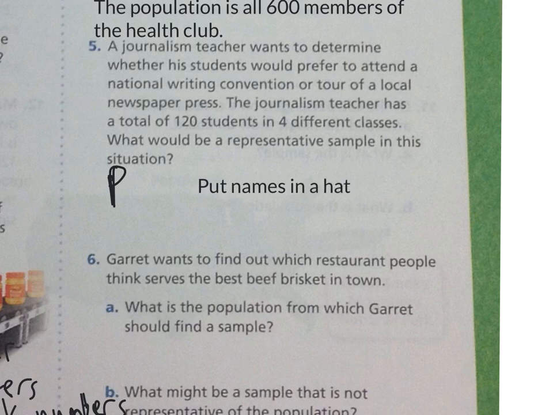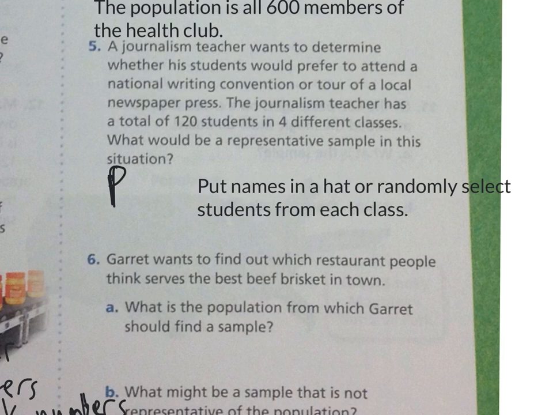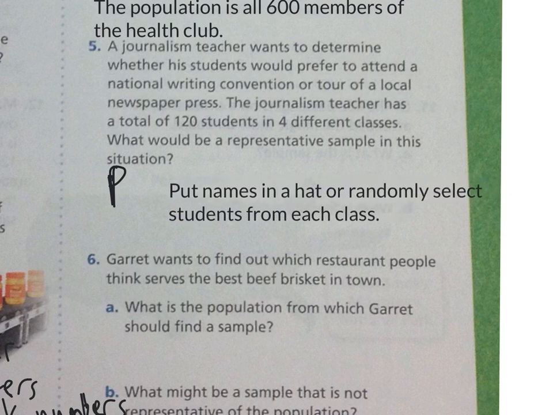Another option would be to randomly select students from each class. Again, just making sure that everybody has a chance to be part of our study. Not everybody's going to be asked, but everybody at least has a chance to be asked.